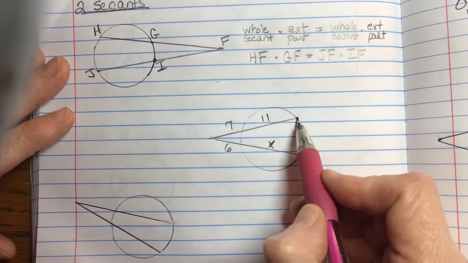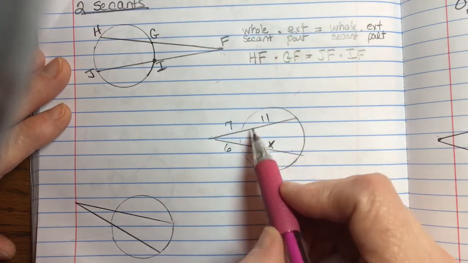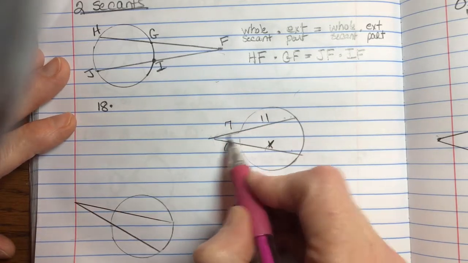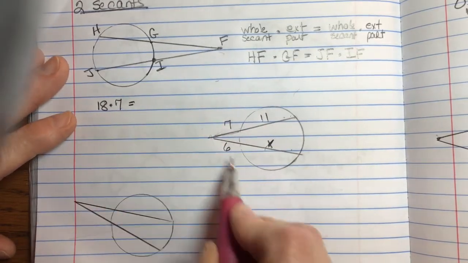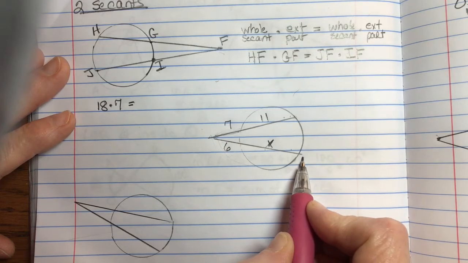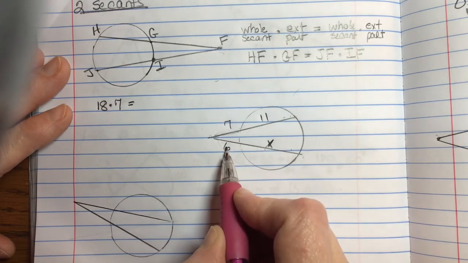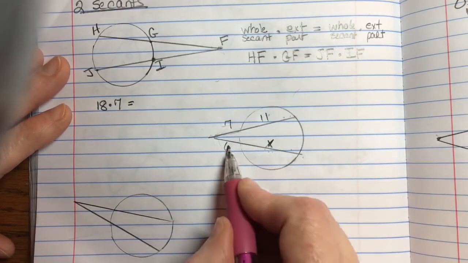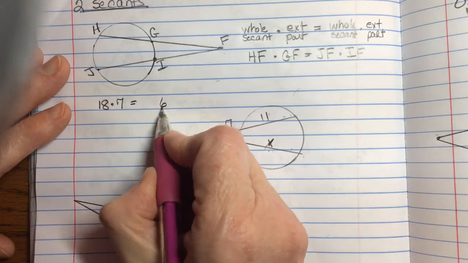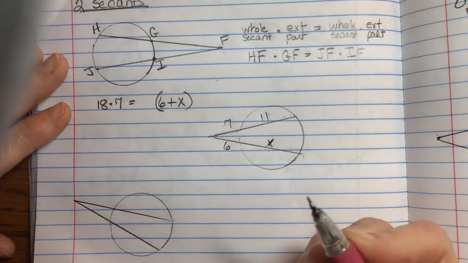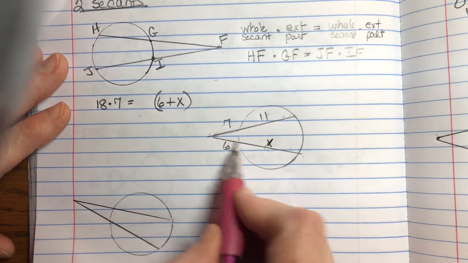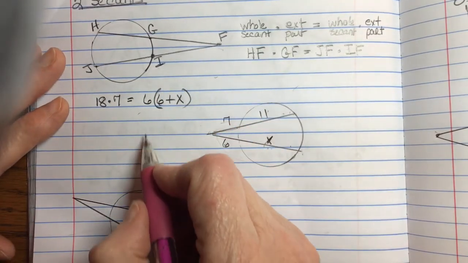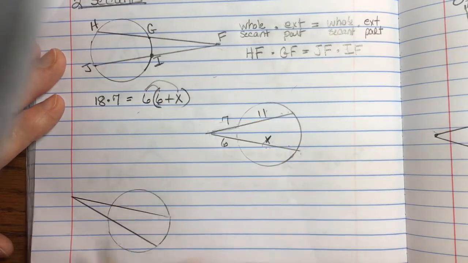So let's use the top secant first. The whole secant is this piece plus this, which is 18. And the outside part of that is 7. And then the whole secant, which we don't know part of it, we can say it's this plus this, like we did up here. But I can say x plus 6 or 6 plus x. I'm actually going to put 6 plus x. It is commutative. Now, I scooted it over just a little bit because the outside part is my 6. Now, I could have put it over here. You can just still distribute from the back end, but we usually like to distribute from the front.